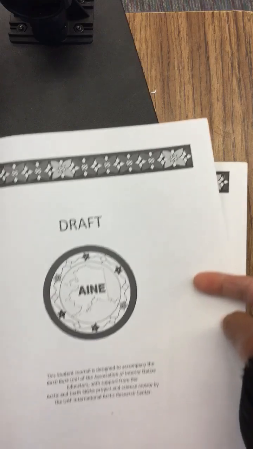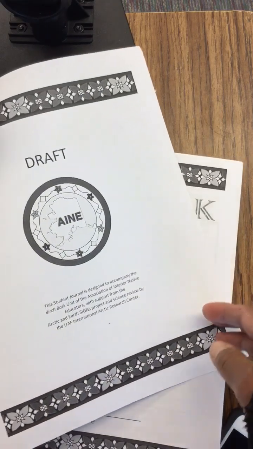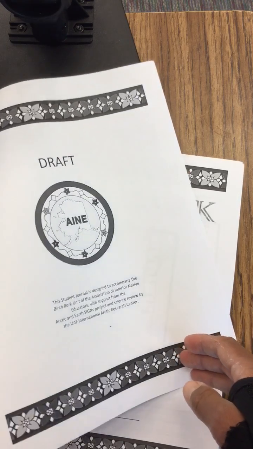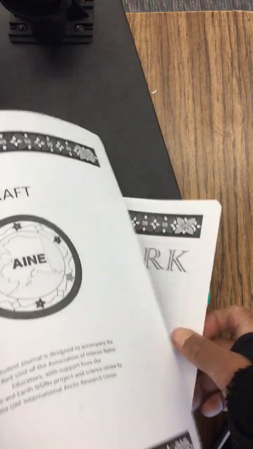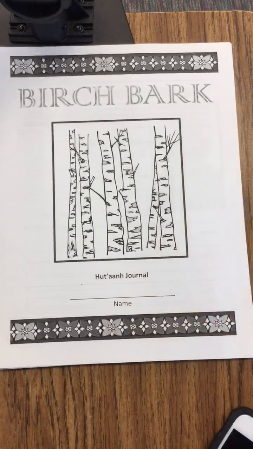So this is a draft with AINE in partnership with Arctic and Earth Science, and the GLOW protocols are included, and a lot of hard work went into this, and there is our Hutan journal. Thank you.